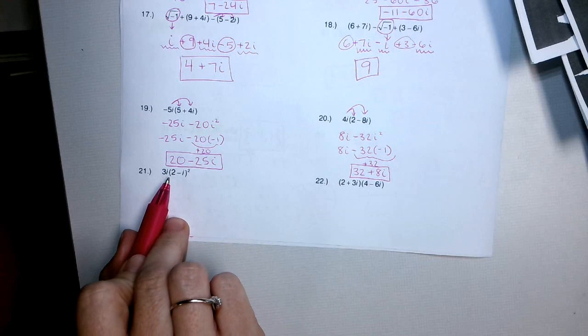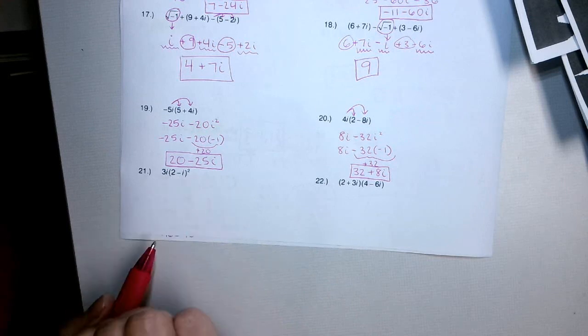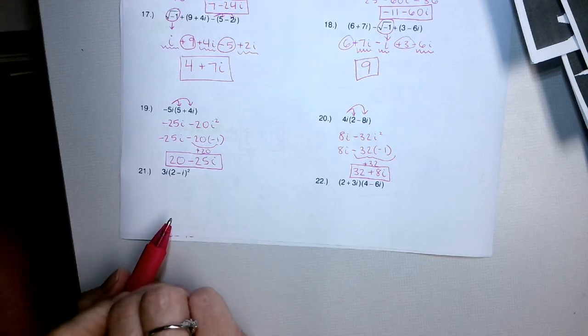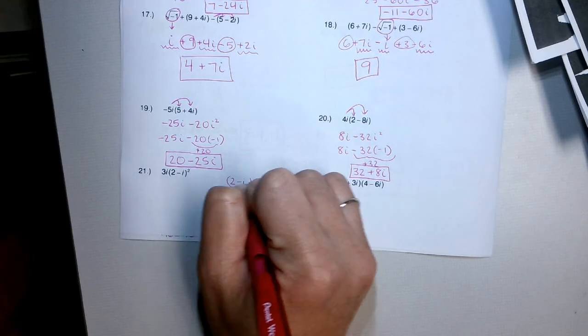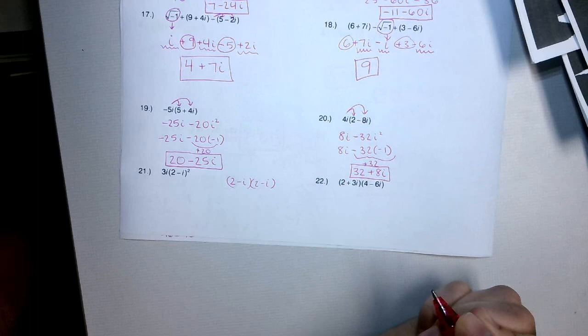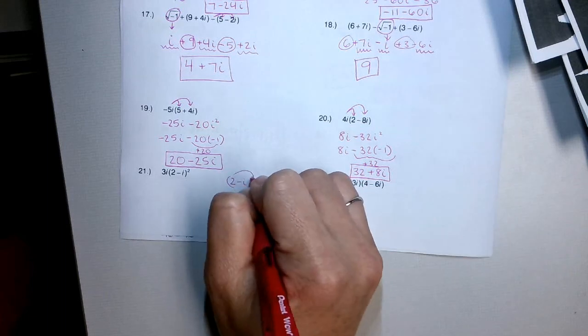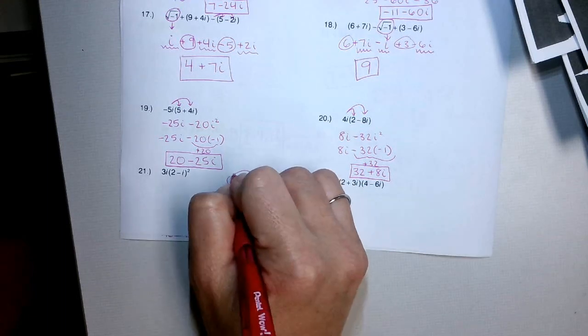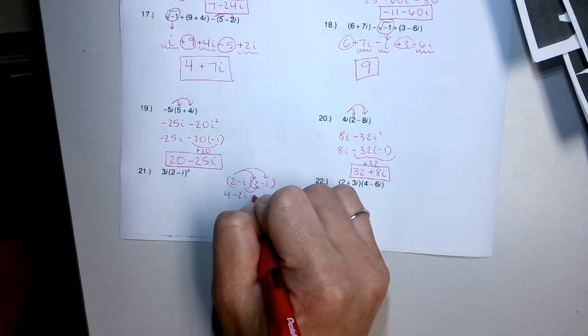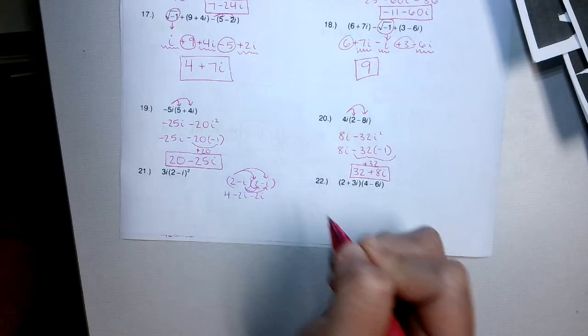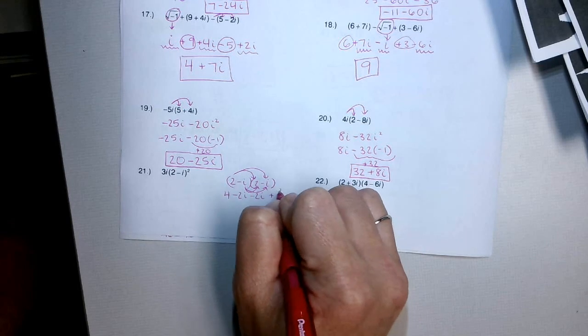Here, we have something, think of PEMDAS. You have to handle your exponent first. So I need to square this first. So I get 2 minus i, 2 minus i. 2 times 2 is 4. 2 times negative i is negative 2i. Negative i times 2 is negative 2i. And negative times a negative is a positive i squared because it was i twice.